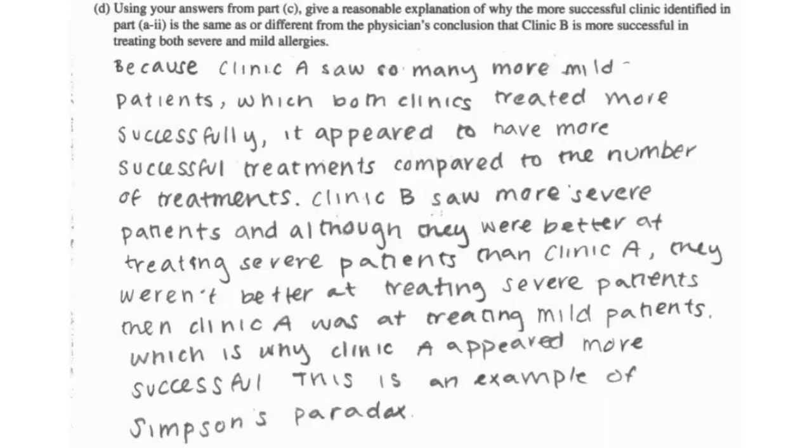Because Clinic A saw so many more mild patients, which both clinics treated more successfully, it appeared to have more successful treatments compared to the number of treatments. Clinic B saw more severe patients, and although they were better at treating severe patients than Clinic A, they weren't better at treating severe patients than Clinic A was at treating mild patients. Which is why Clinic A appeared more successful. This is an example of Simpson's paradox.